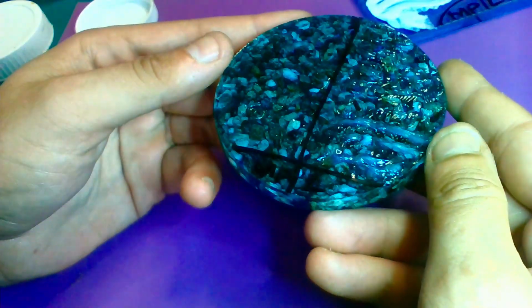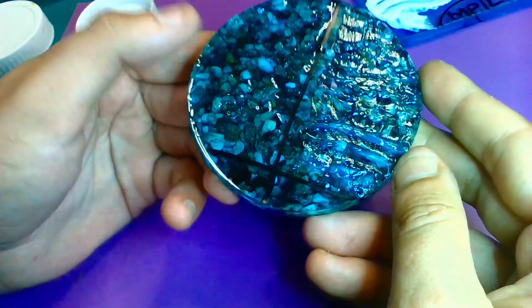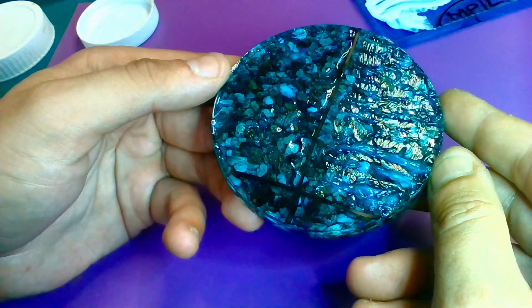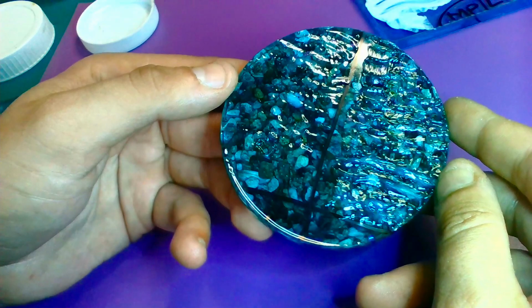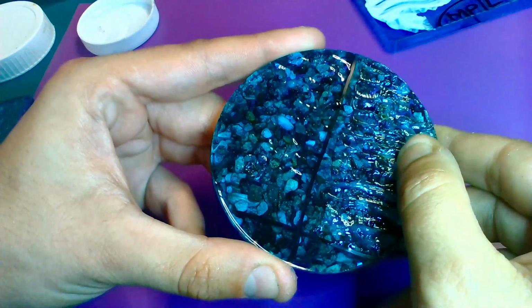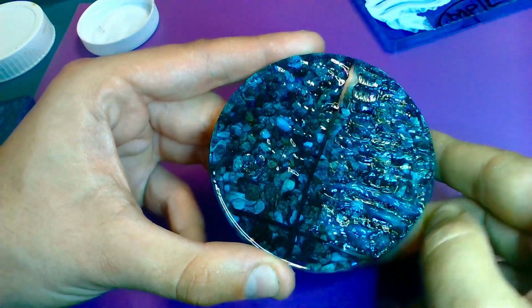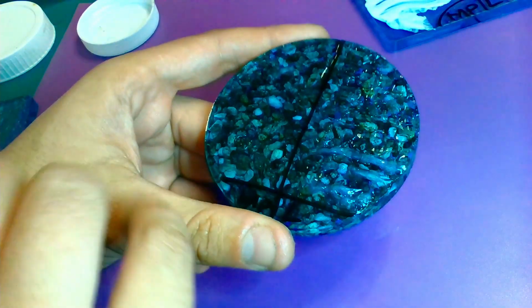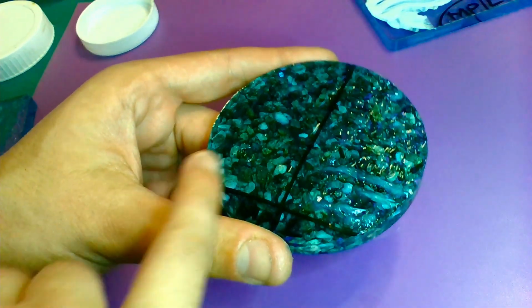Also, for you to see more the transparency, I made this one and I put some stones on the bottom, and you can actually see the difference better. Creating the waves with Liquitex is giving more texture. The waves are more harsh, let's call it. With Mod Podge, they are smoother.